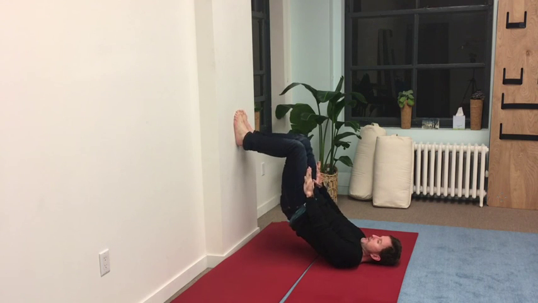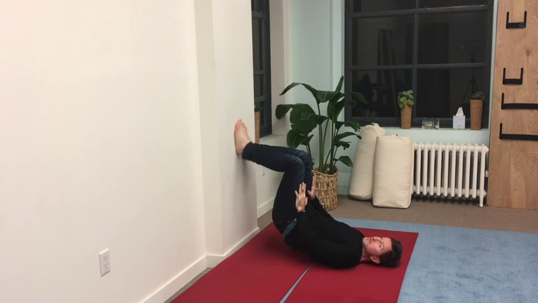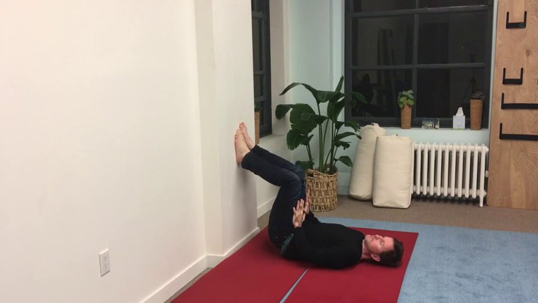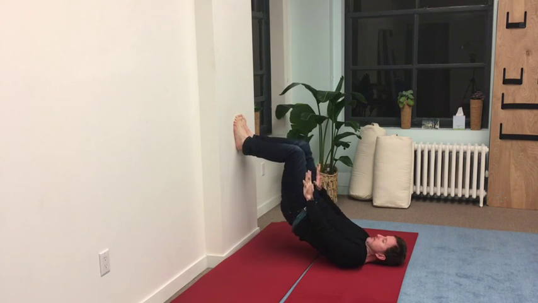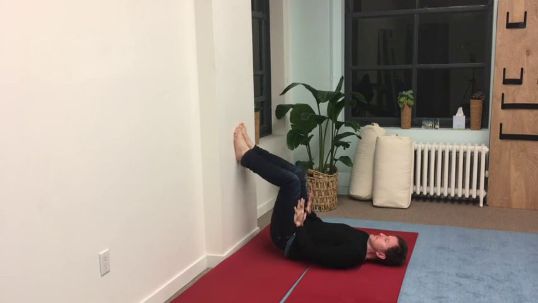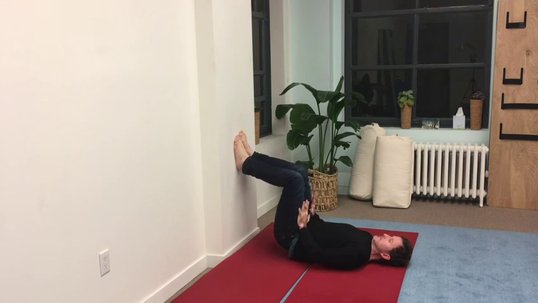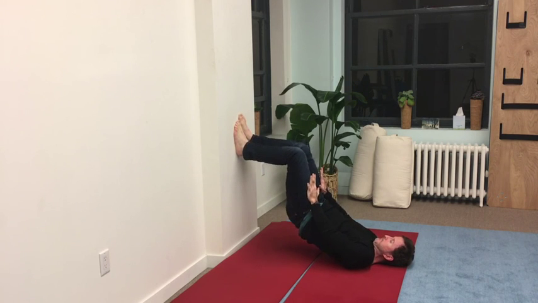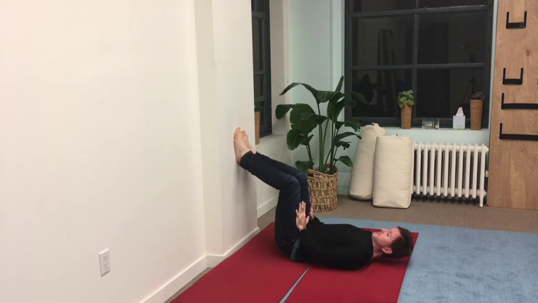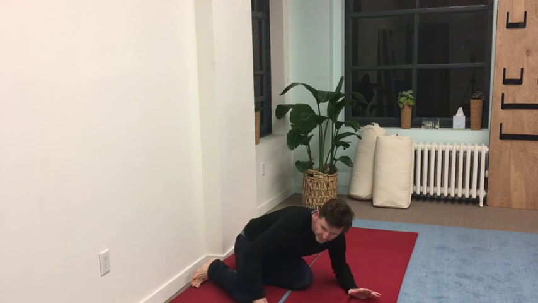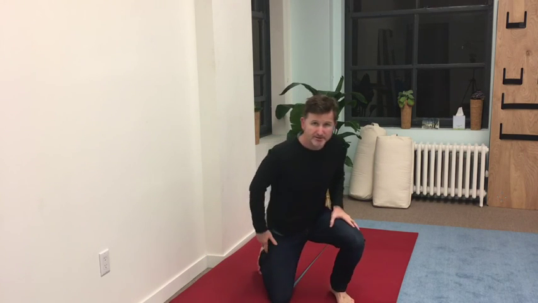You can go at your own pace and use varying levels of resistance. Let's do 3 more. Okay. Great. So that's your flow to increase your metabolism.